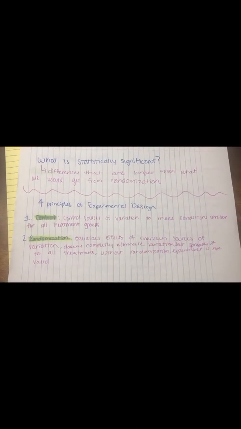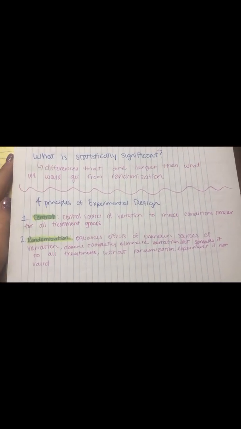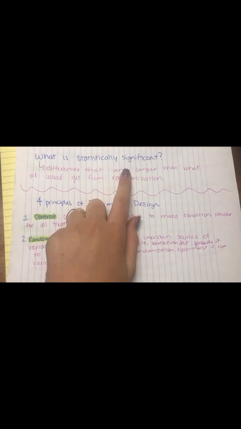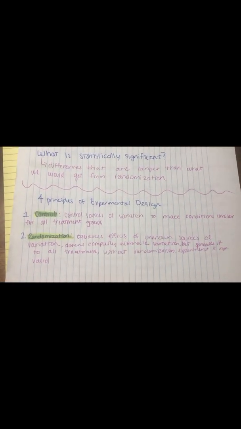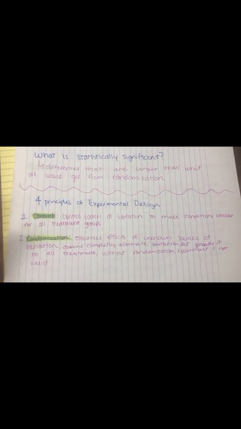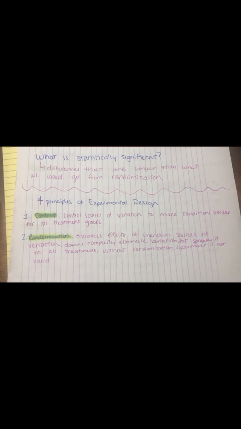So shifting gears a little bit, we want to talk about what is statistically significant. In our later chapters, we learn that sometimes there are specific values that we look at for what is statistically significant. But when we learned about Unit 3, we talked about the differences that are larger than what we would get from randomization is what we consider statistically significant. Now moving on to our 4 principles of experimental design, we have control, randomization, replication, and blocking.